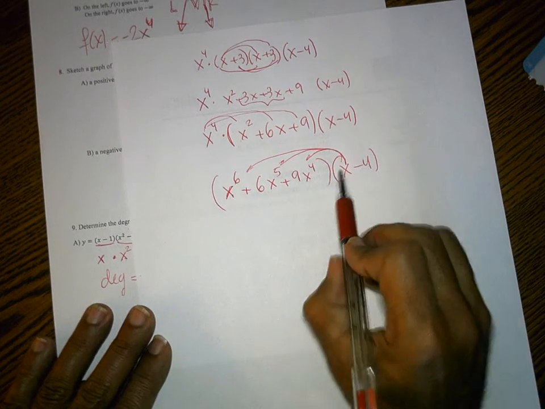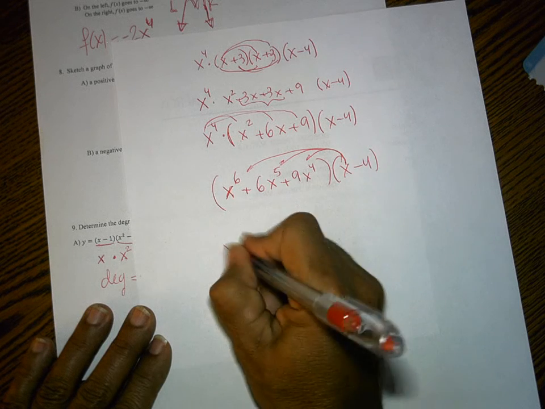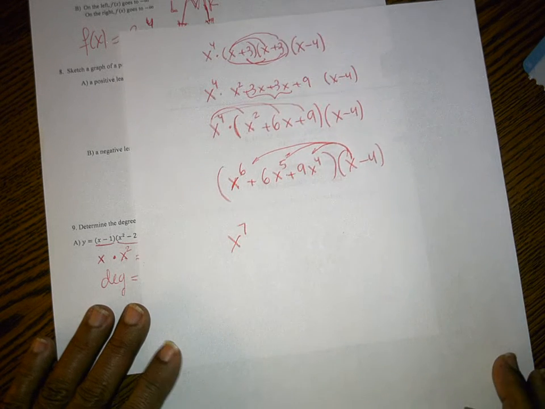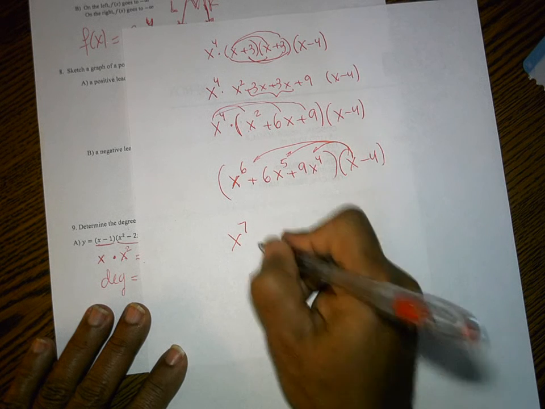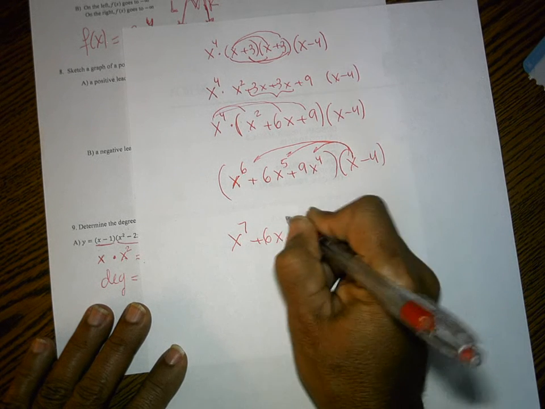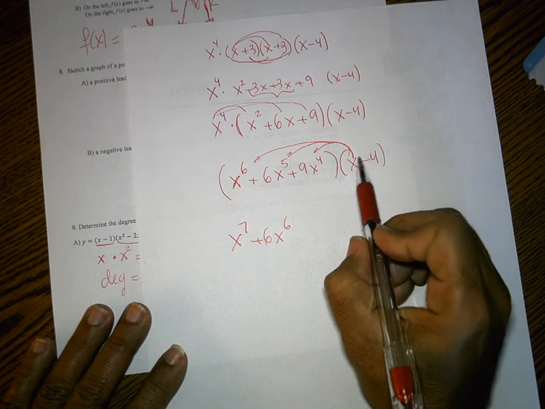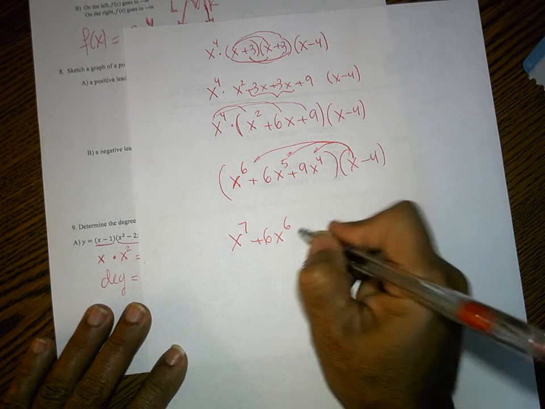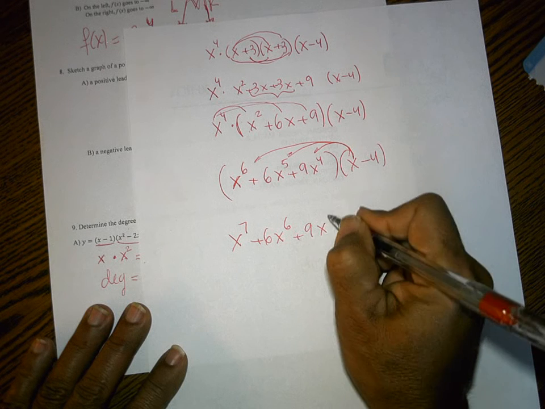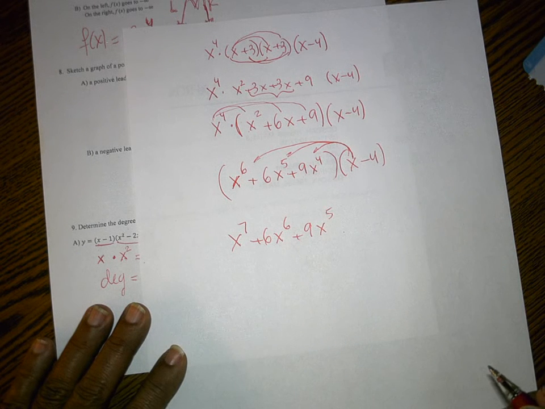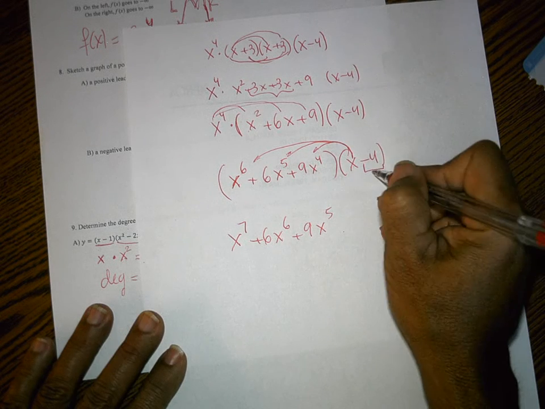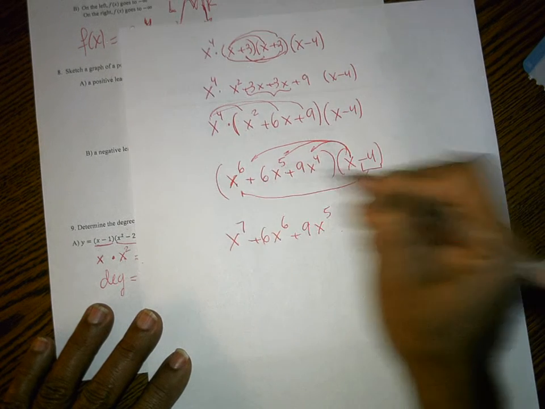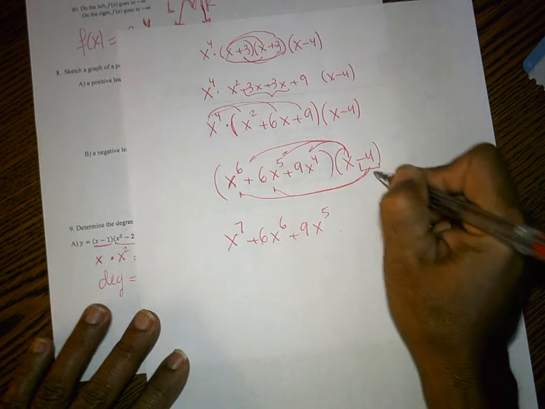x times x to the sixth is x to the seventh. x times 6x to the fifth is a 6x to the sixth. And x times a 9x to the fourth is a 9x to the fifth power. Now the last thing we got to do is multiply the negative 4. Okay, we're going to do negative 4 times this one, negative 4 times this one, and negative 4 times this one. Okay?